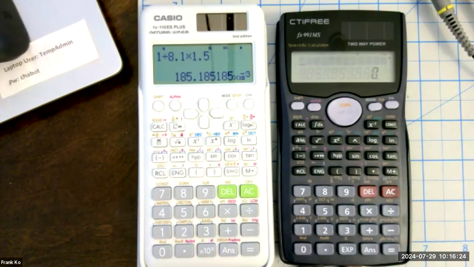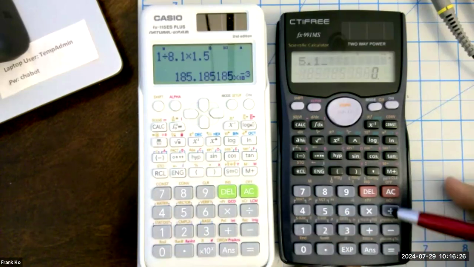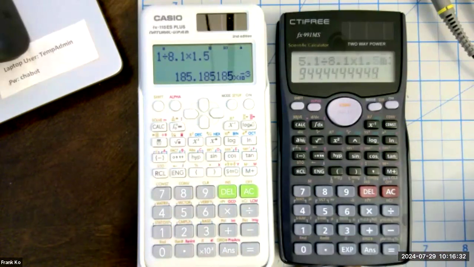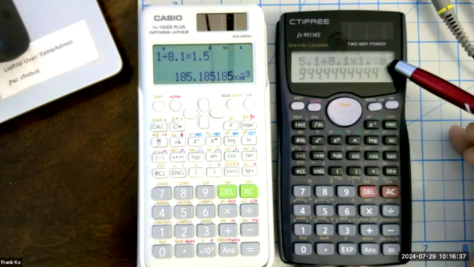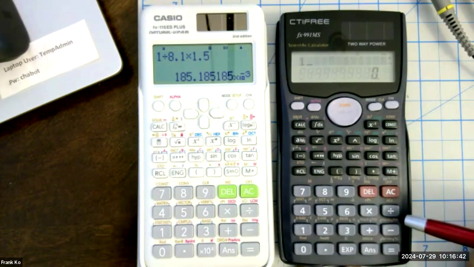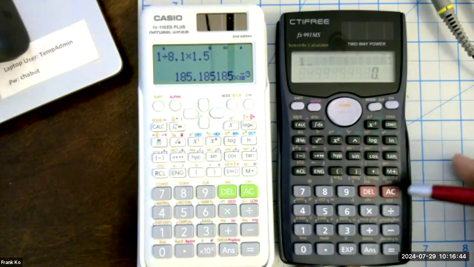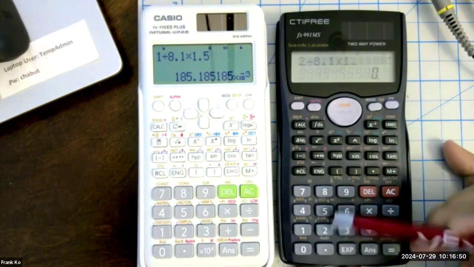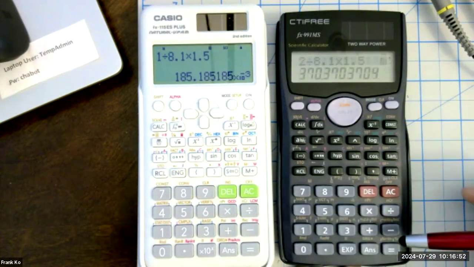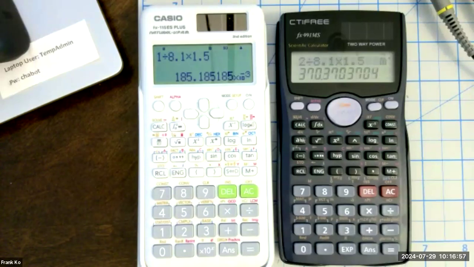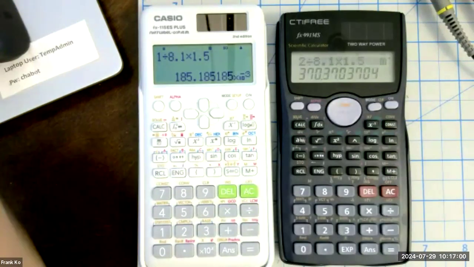The same is true, and I'll do one more calculation, won't do them all. For the second resistor it is 5.1. So 5.1 divided by 8.1 times 1.5, bam, there you go. You have 944.44 millivolts peak. And then if I clear, we'll do the last one here. The last one's a 2K ohm. So 2 divided by 8.1 times 1.5 equals, bam, there you go, 370.37 millivolt peak. So that's how we do the calculations on these calculators.